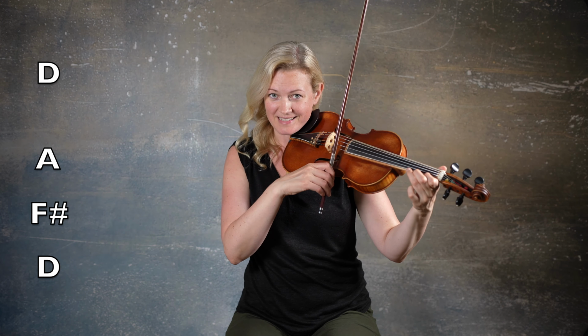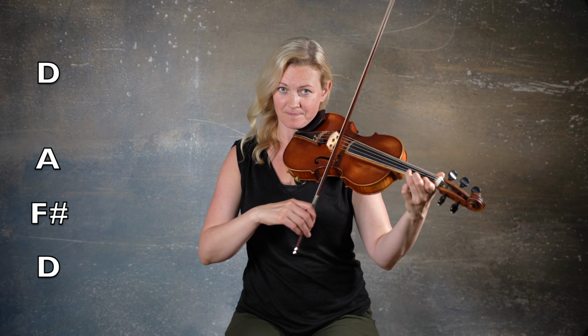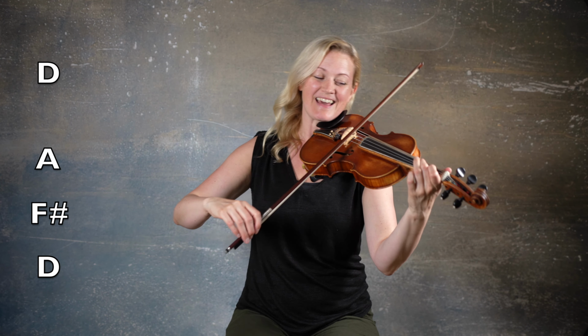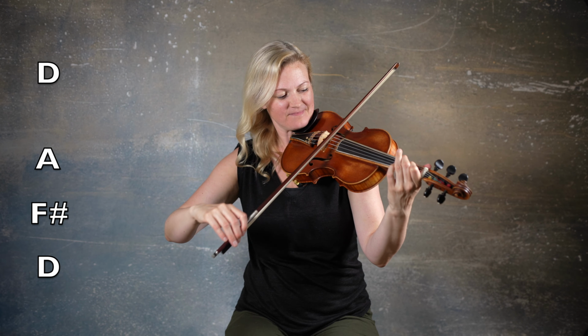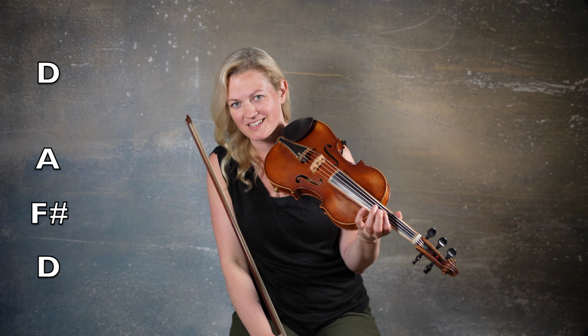And third finger is A. Back down, F sharp, D, A, F sharp, D, and A. And those are the only notes we're allowed to use for the first part of this exercise.